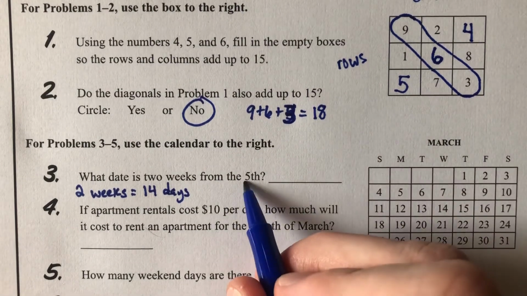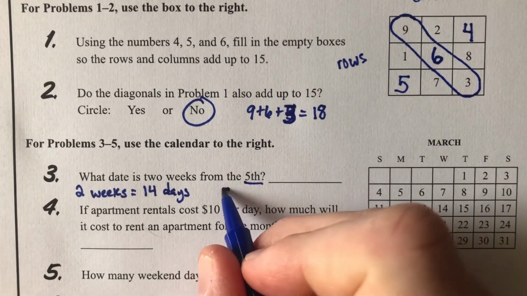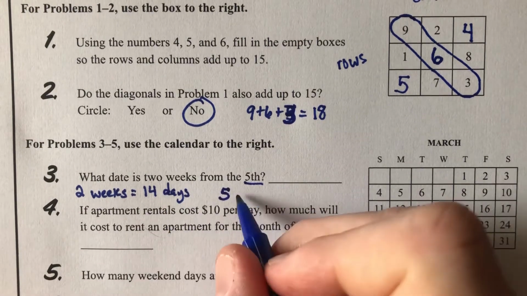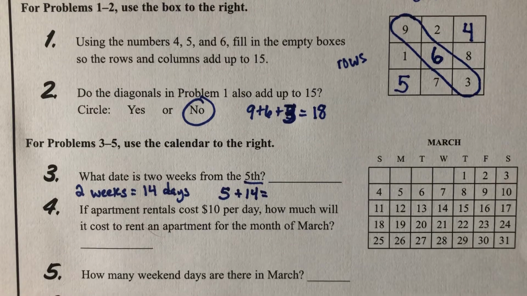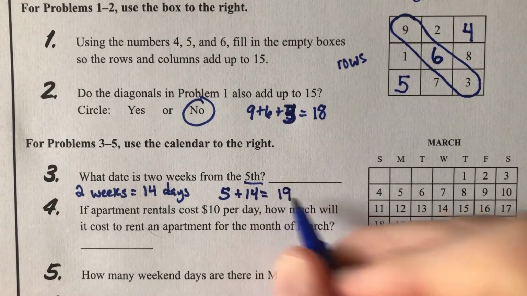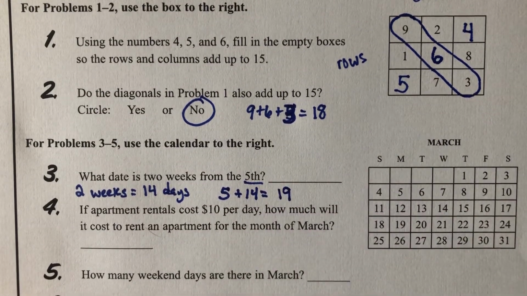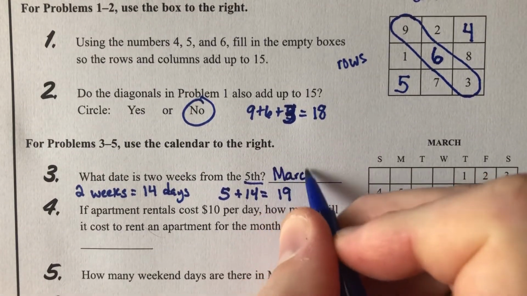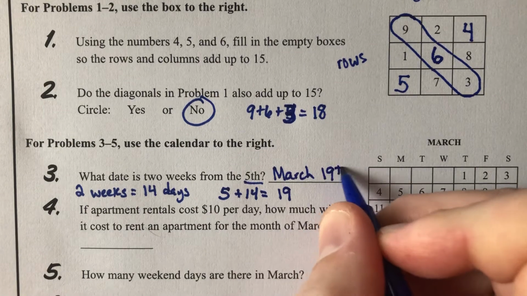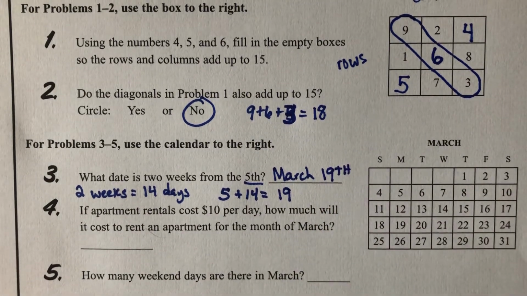So I take the day that I start from, which is the 5th, and then I'm going to add 14 more days. Well, 5 plus 14 gives me 19. So 2 weeks from the 5th would be the 19th. So March 19th would be 2 weeks from the 5th.